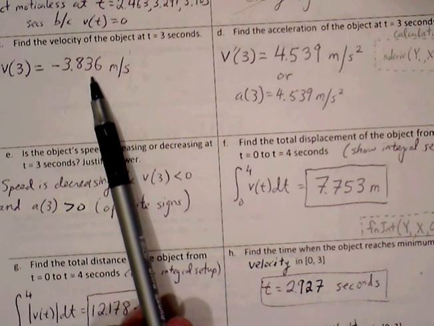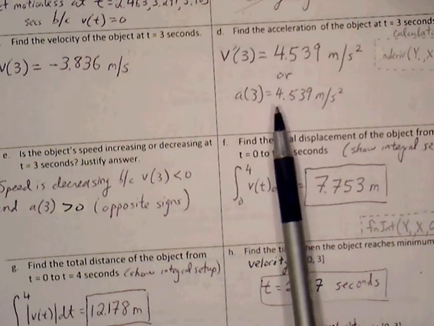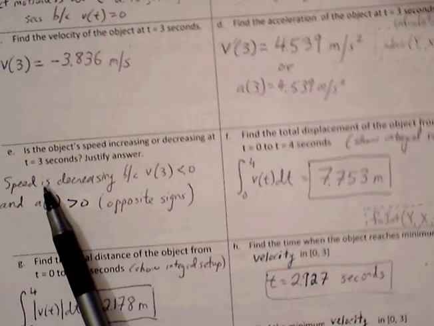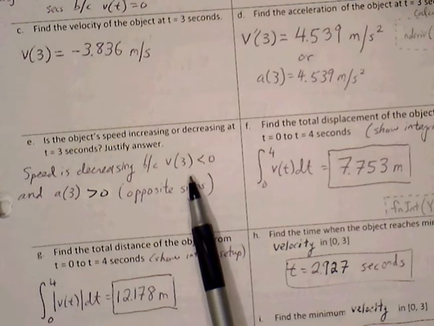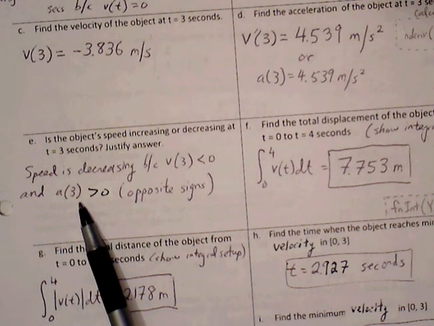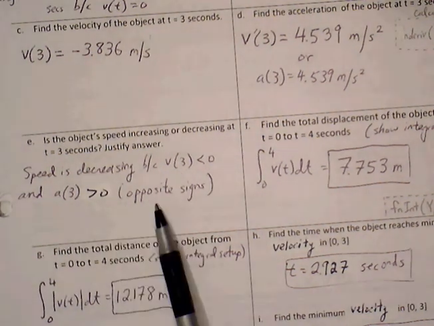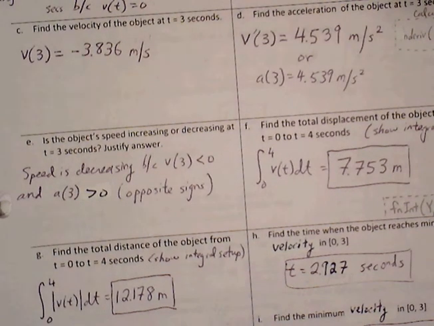So velocity is a negative value. Acceleration is a positive value. Therefore, because speed is decreasing, because we have negative velocity and positive acceleration, and when we have opposite signs, that will indicate that we're going to have decreasing speed.